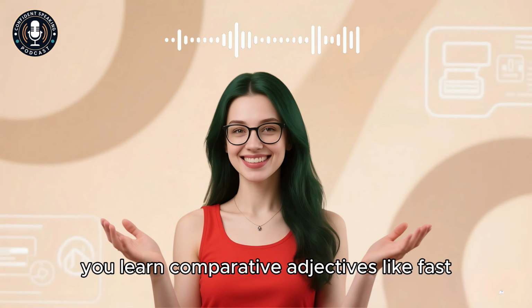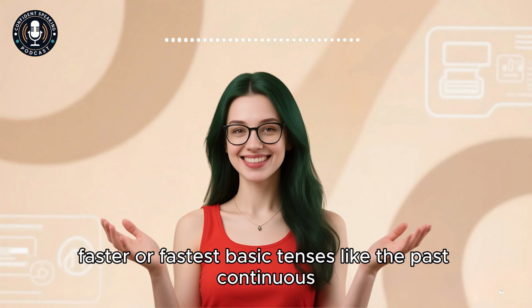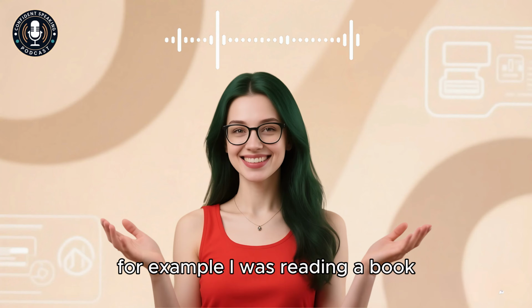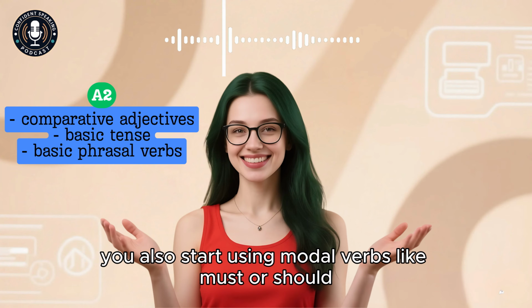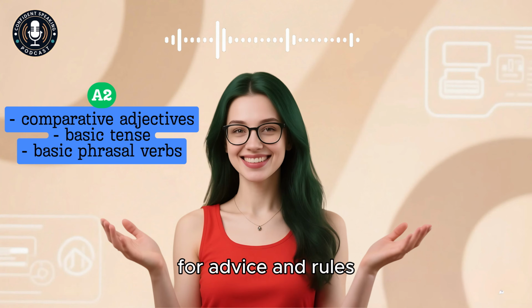In grammar, A2 focuses on foundational skills. You learn comparative adjectives like fast, faster, or fastest, basic tenses like the past continuous, for example, "I was reading a book," and simple phrasal verbs like wake up or turn on. You also start using modal verbs like must or should for advice and rules.